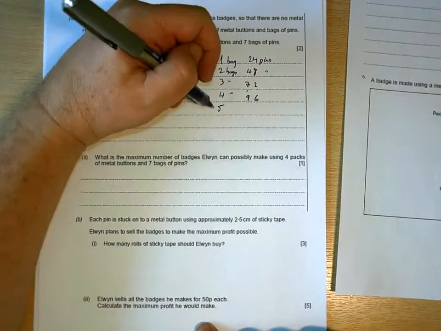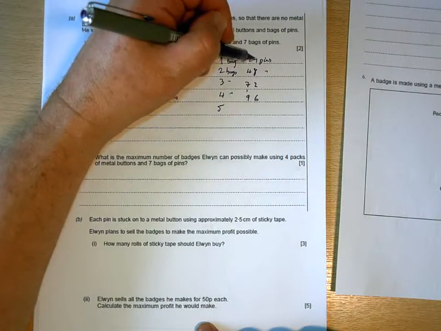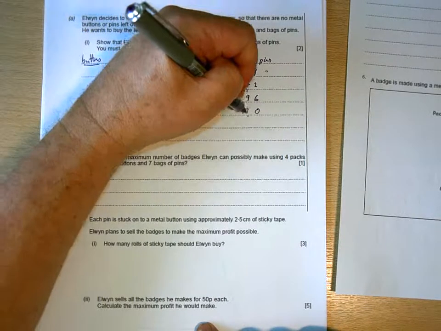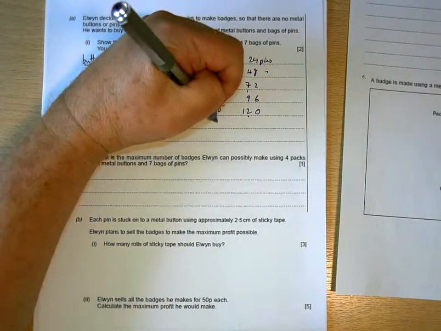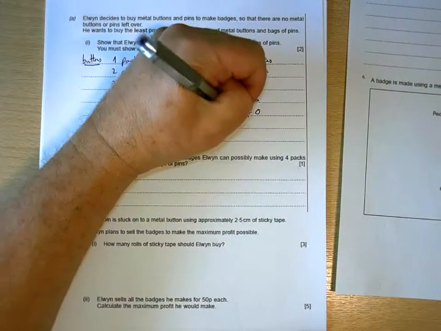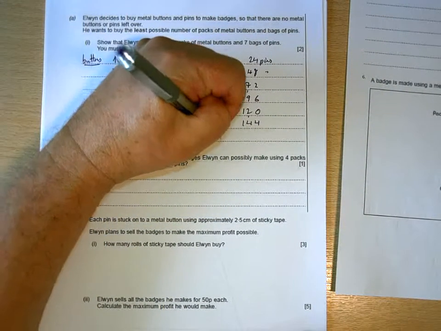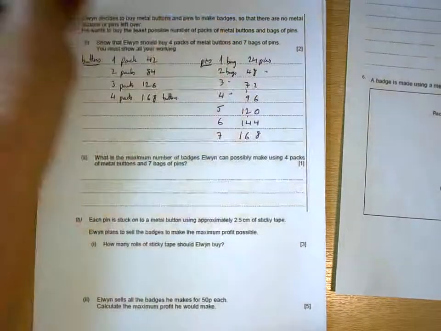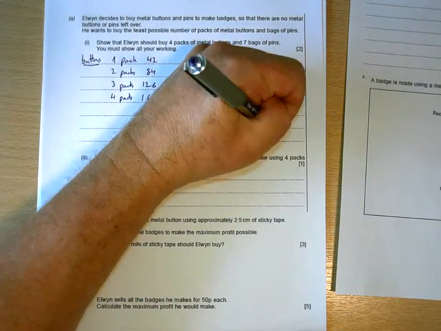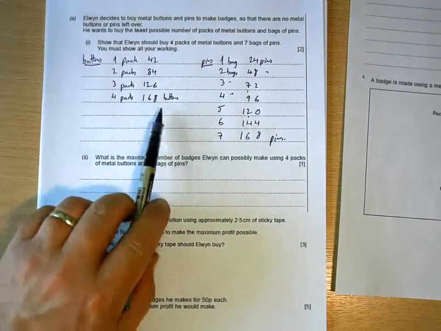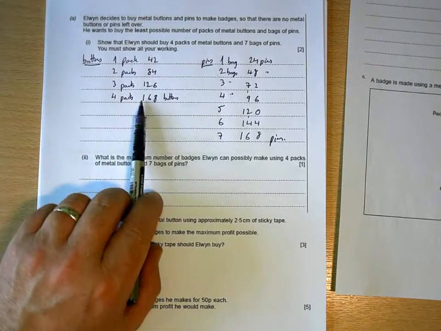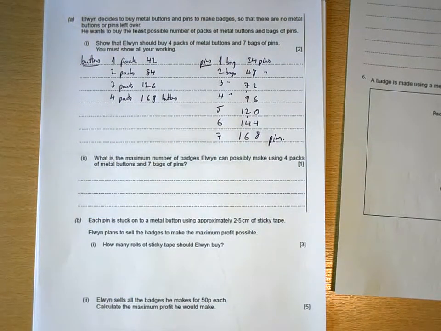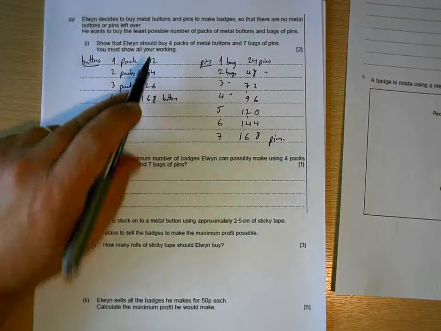So for 5 bags, I'll have 120. 6 is going to be 144. And 7 would be 168 pins. So the first time we end up with the same quantity of buttons as pins is when there are 4 and 7. So that's how you show that that's the case.